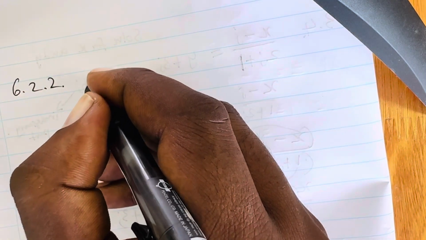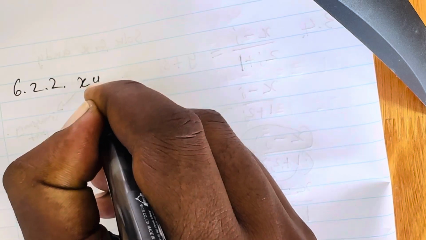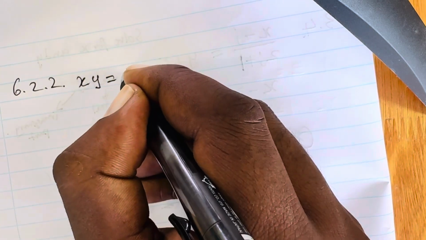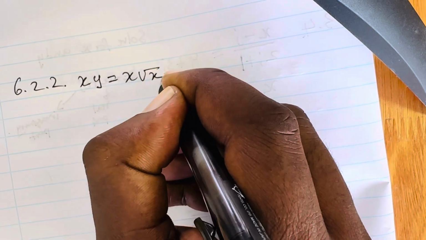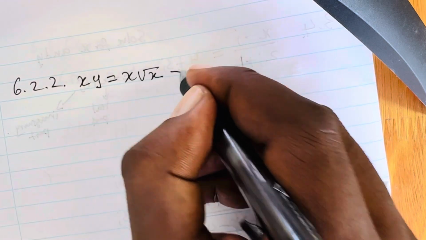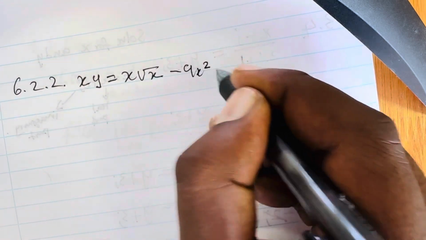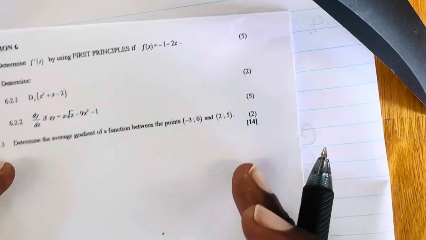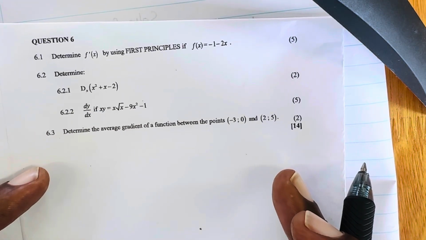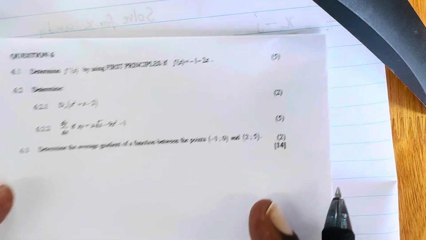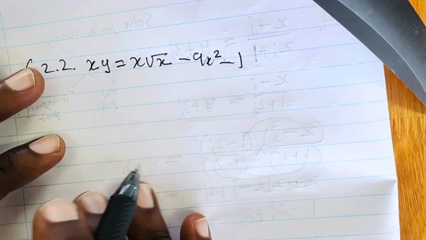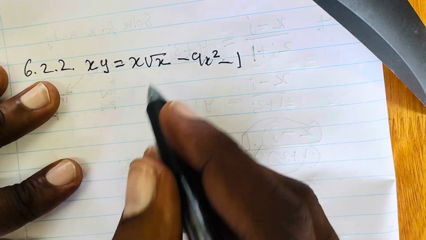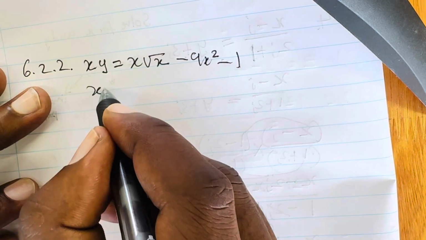What are we given? We are given y is equal to x root of x minus 9x squared minus 1. So this is the question now. Nice, this is the question. The first thing that we're going to do now is change that radical sign.